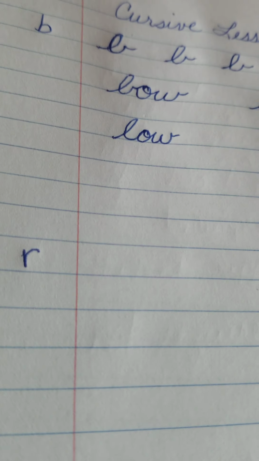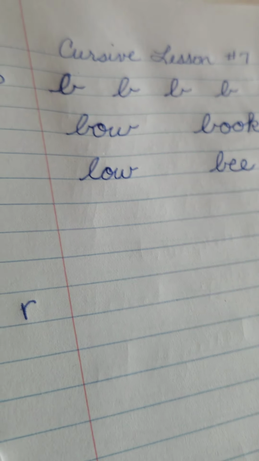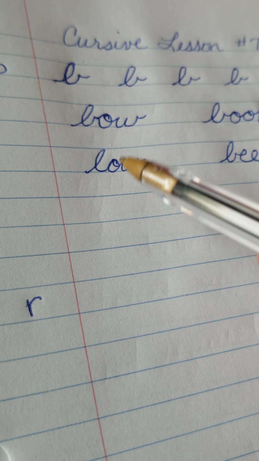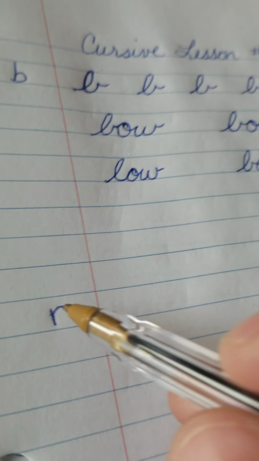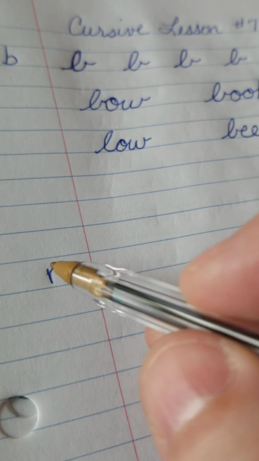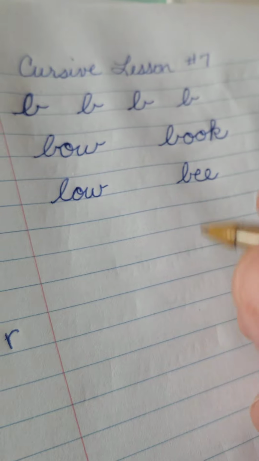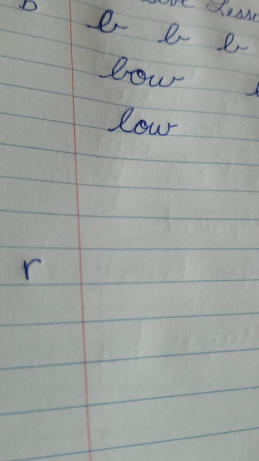All right, let's take a look at this R. Whew. The R is weird because remember how with cursive, all our letters connect. They touch each other. They connect right in. Now, if we look here, he stops there. How is he supposed to connect to the next letter? Well, that's why we form him like this. All right, here we go.